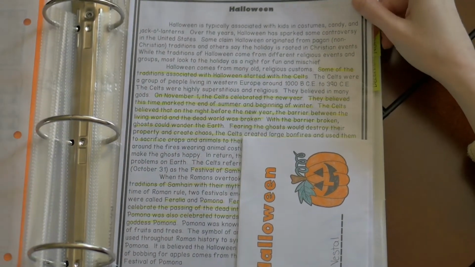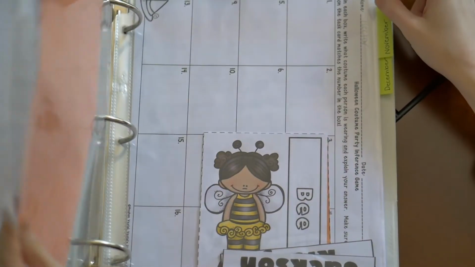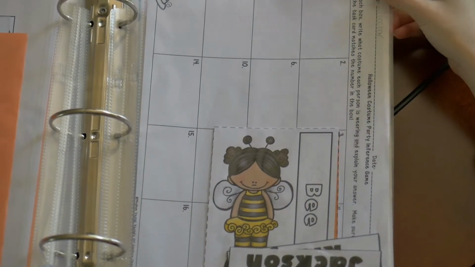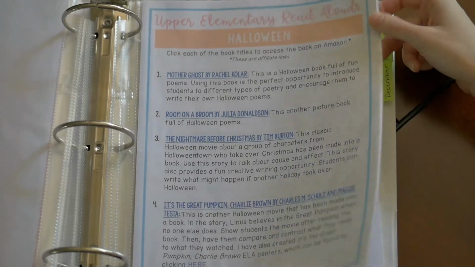Here are October morning work activities, a reading comprehension activity. I believe this is a sort. We've got a Halloween inference game, Halloween read aloud activities. So really everything that I can use to teach Halloween or incorporate Halloween into my instruction in October.